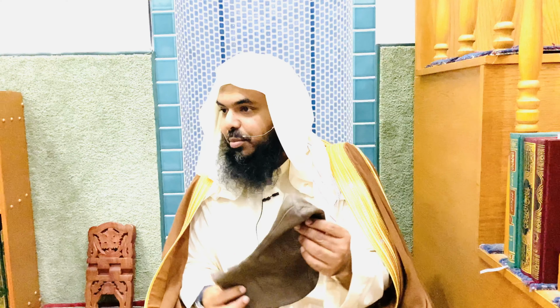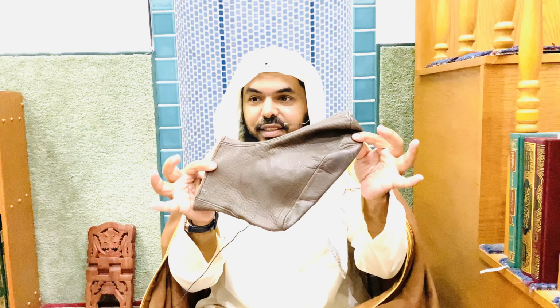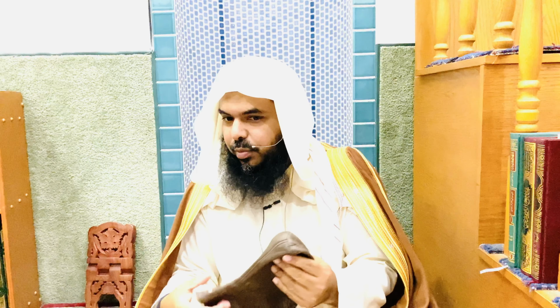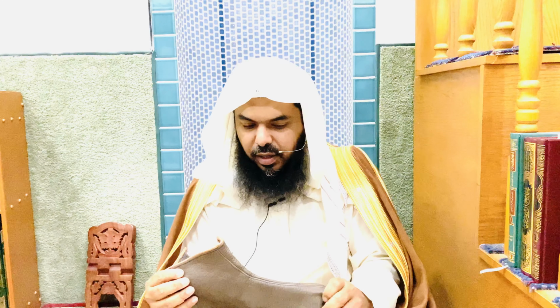So what is a khuff? By definition, al-khuff or khuffan or khuffain, depending on how you're using it, it is what is made out of leather. So I have brought today examples, inshallah. This is a khuff. Tayyib? One khuff. If we had two, this would be khuffan. Tayyib? If you put something to make it majroor, then khuffain.